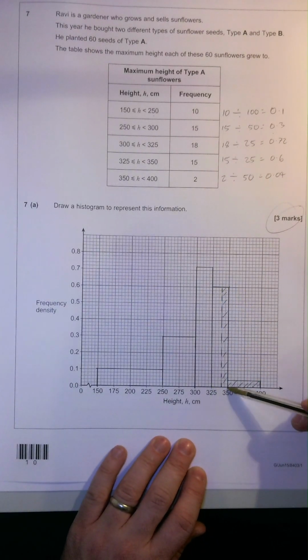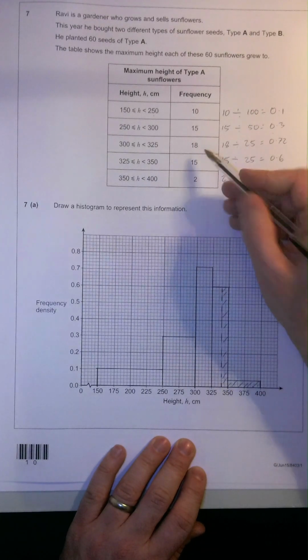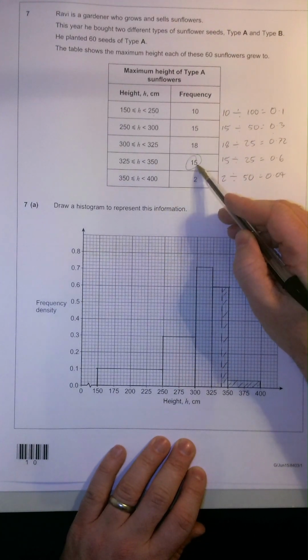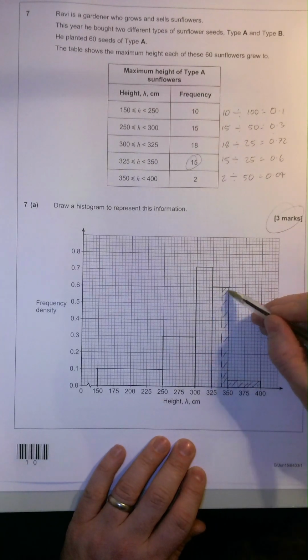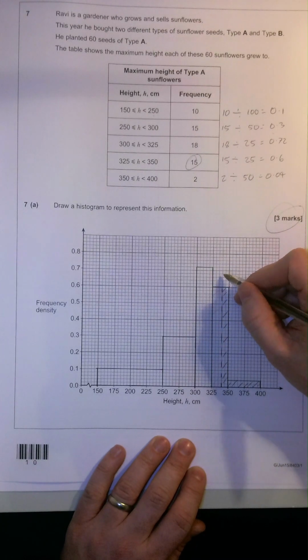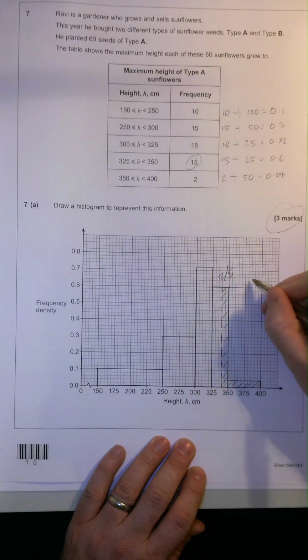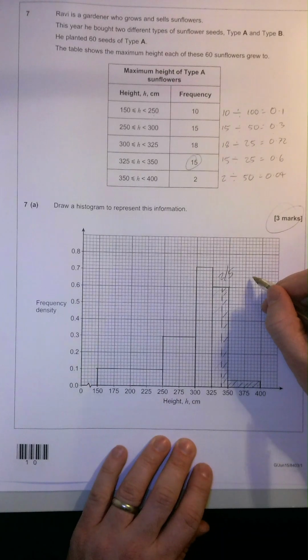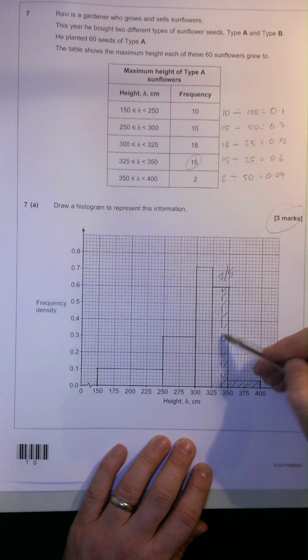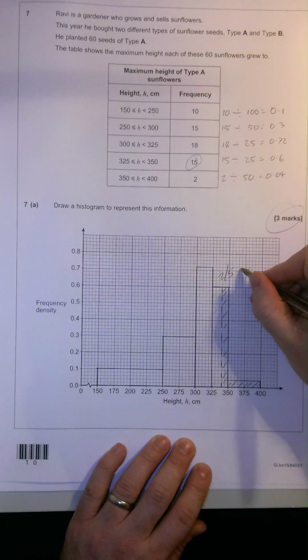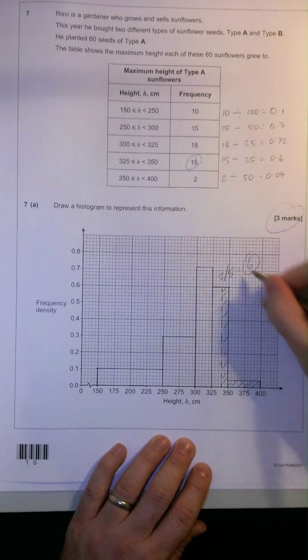Now I know that 325 to 350 is represented by 15 sunflowers. Once again, 2/5 or indeed 40% of those 15 are over 340. So 2/5 of 15 would give me 6.